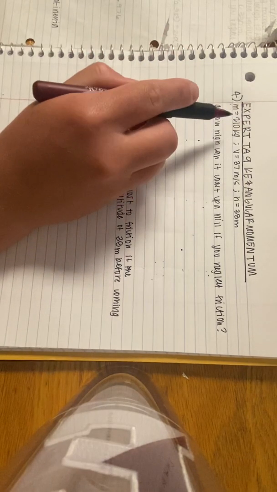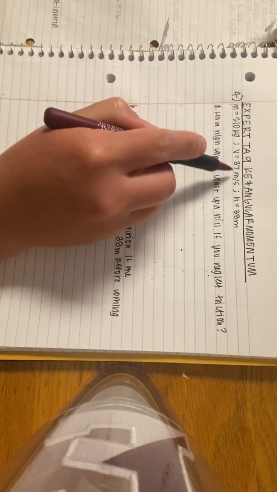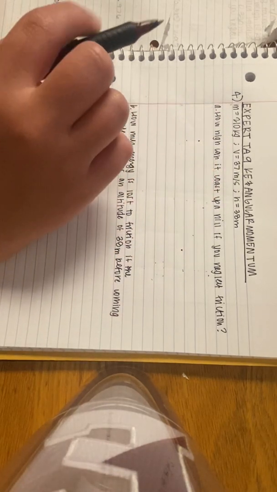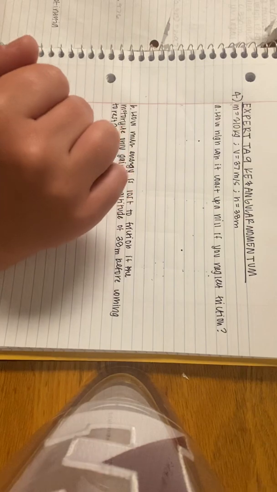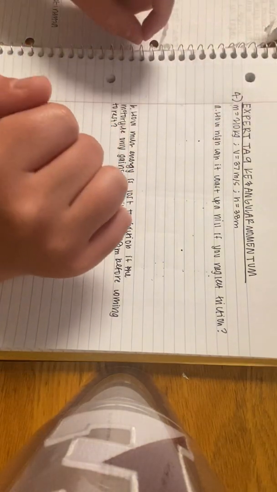So we've got our variables here. The mass is 210, and so on. Part A says, how high can it coast up the hill if you neglect friction? So how high can it go?